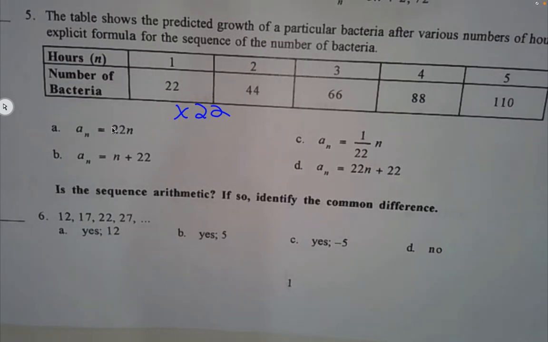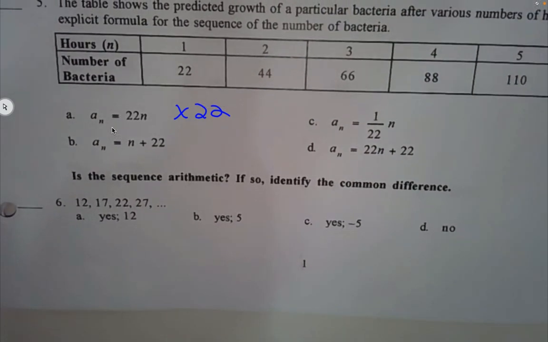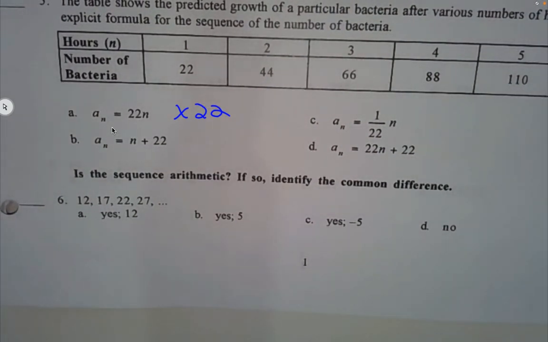All right, number 6. Are we ready for number 6? Yes? Okay, is it arithmetic? What do you do for arithmetic? And it even says it on the board. You add or subtract the same number. So am I adding the same number? Yes. What number is it? 5. So it's yes 5. That's it. You're adding 5.